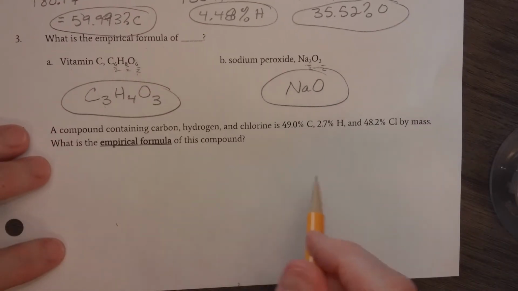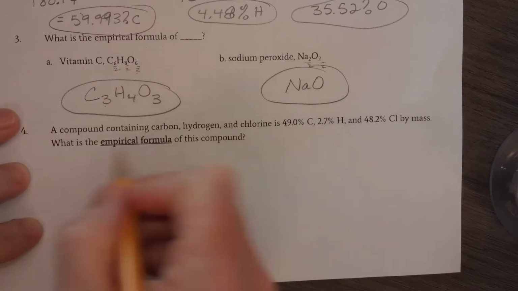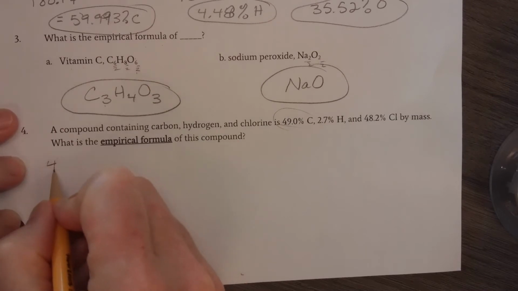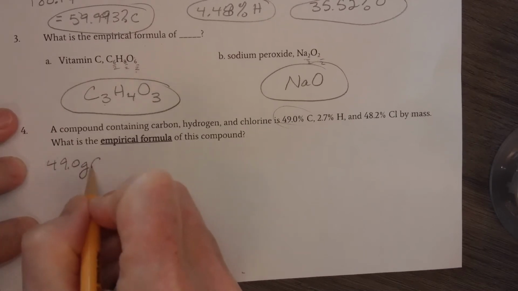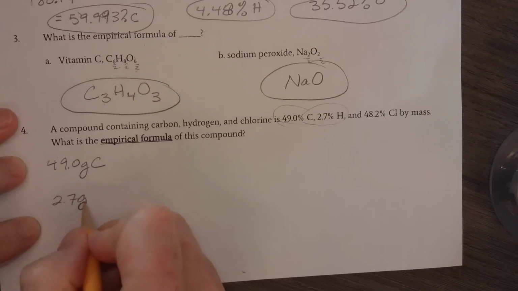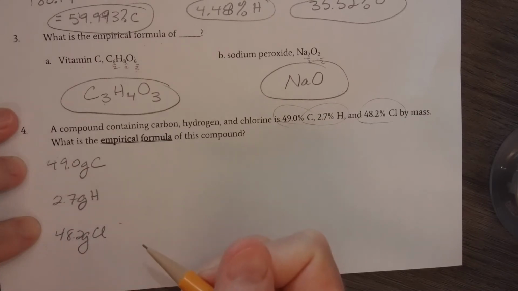Now, if I know percent composition by mass, I can find the empirical formula by, remember, step 1, I change everything to grams. So I say 49 grams of carbon, and then I have 2.7 grams of hydrogen and 48.2 grams of chlorine.